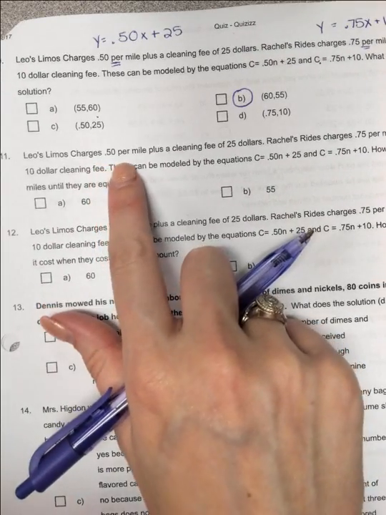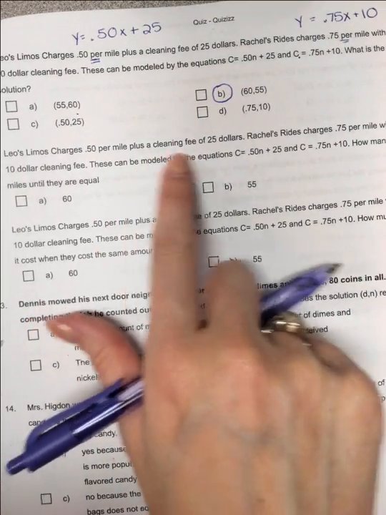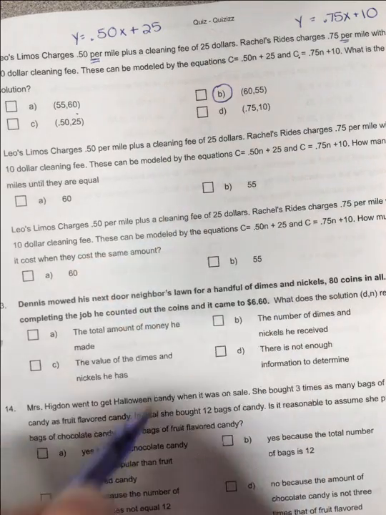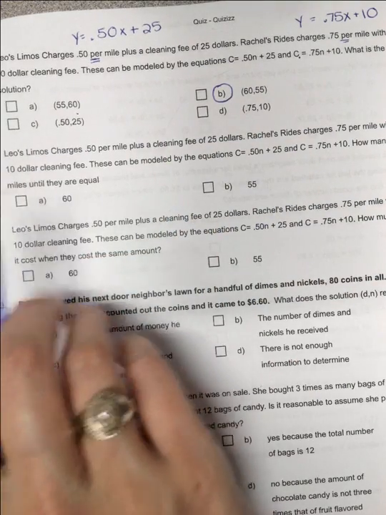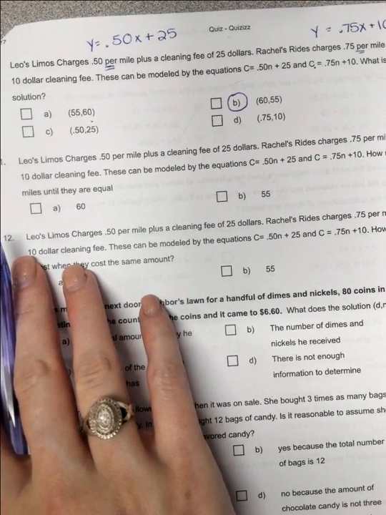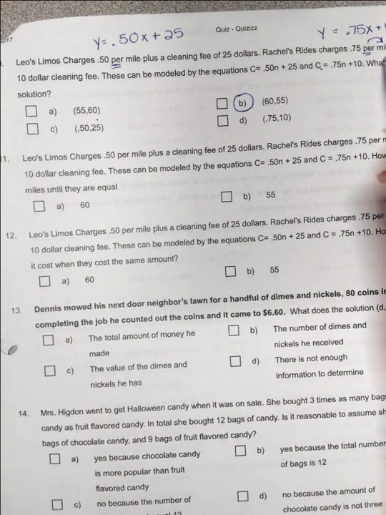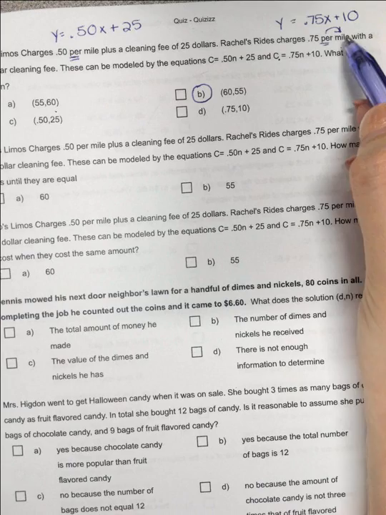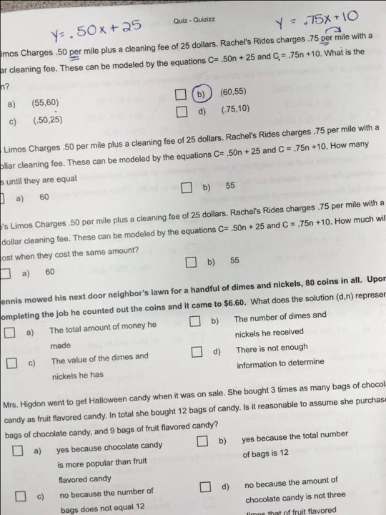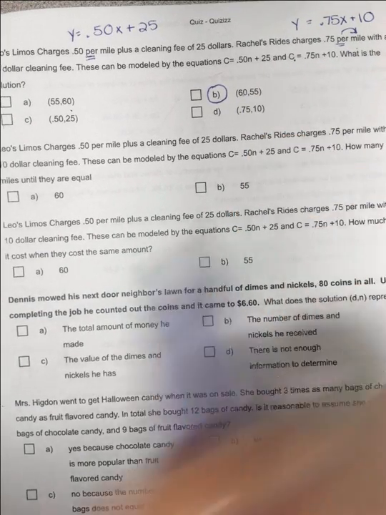Leo's Limos charges 50 cents per mile plus a $25 cleaning fee. Oh my gosh, same equations. Got it. How many miles until they're equal? So which one represented the miles? Per what? Mile. That's your X. Per mile. Miles are X's. So the 60 is the miles.